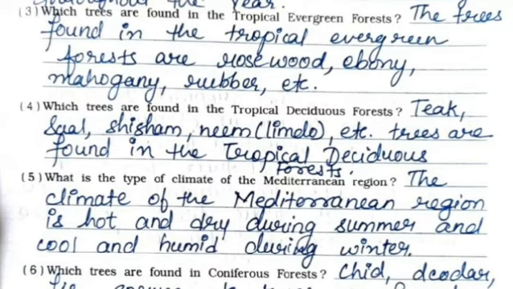Fourth, which trees are found in the tropical deciduous forest? Teak, sal, shisham, neem, that is limdo, etc. trees are found in the tropical deciduous forests. Fifth, what is the type of climate of the Mediterranean region? The climate of the Mediterranean region is hot and dry during summer and cool and humid during winter.